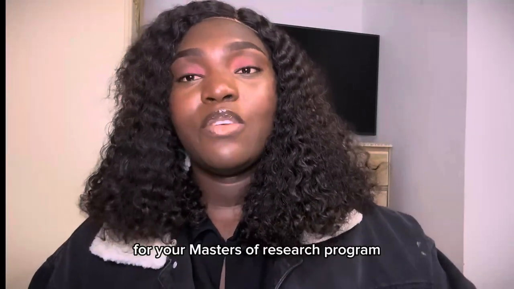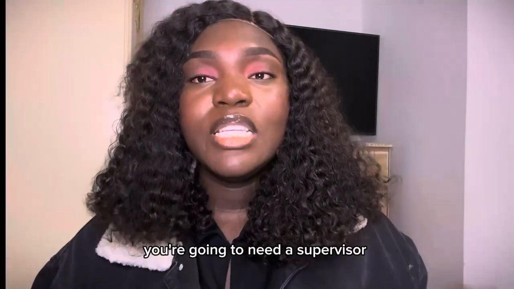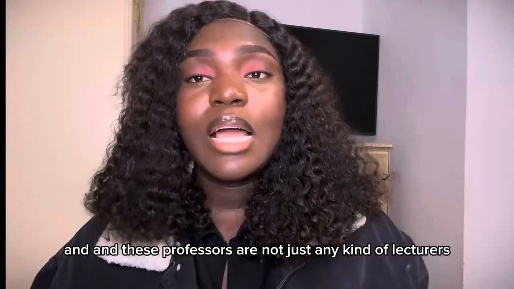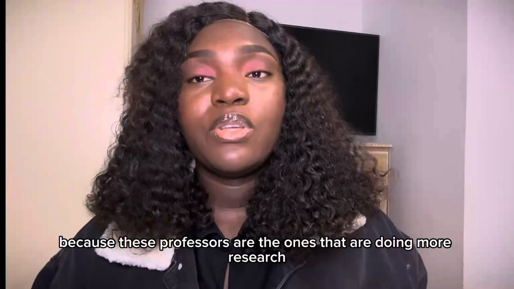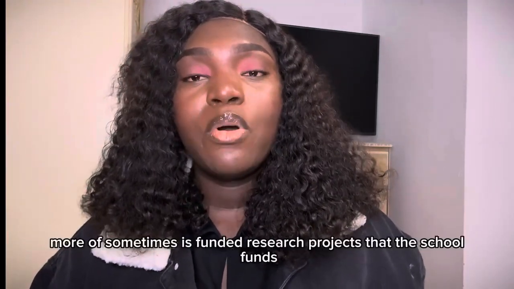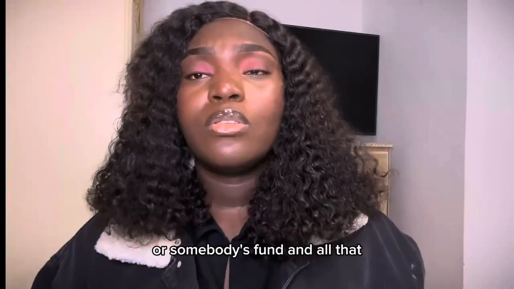For a Masters of Research program, because it is primarily research based, you are going to need a supervisor, and these supervisors are not just any kind of lecturers, they are professors, because these professors are the ones doing research projects, sometimes funded by the school or by some bodies.